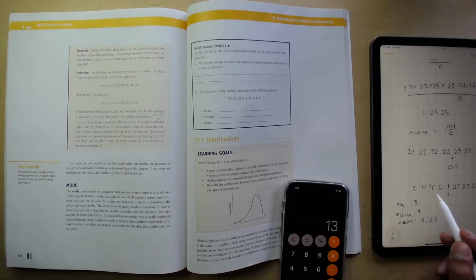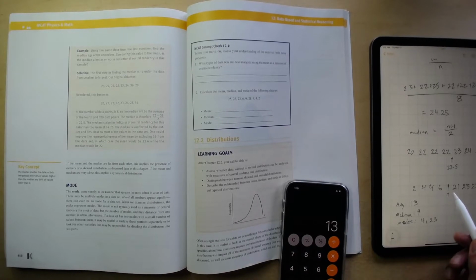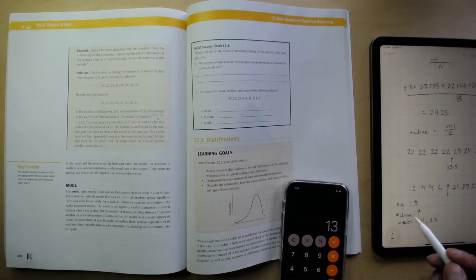Now we got a pretty wide distribution here. So is the average better or the median? It's hard to say. The average is greater than the median.